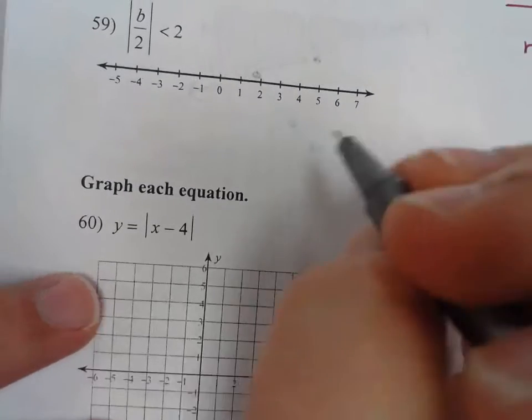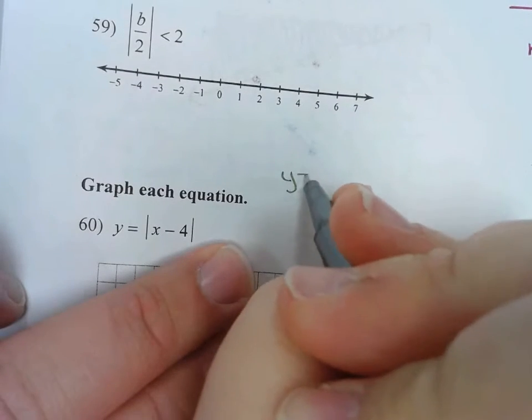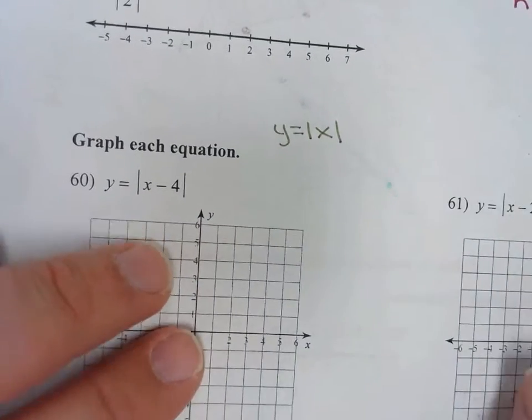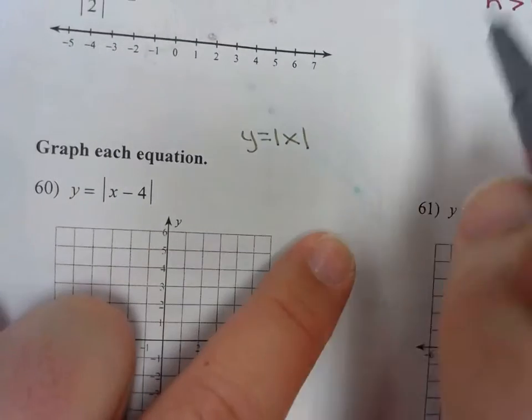We have not talked, guys, listen up please. We have not talked about absolute value functions, graphing it in this class very much. This is what an absolute value function will look like.